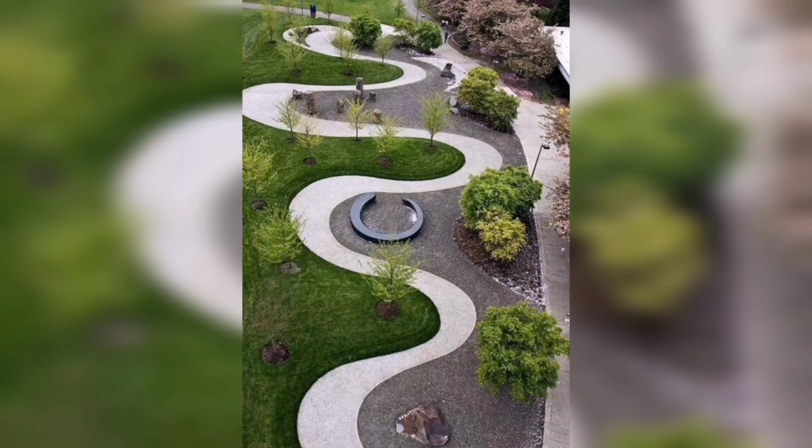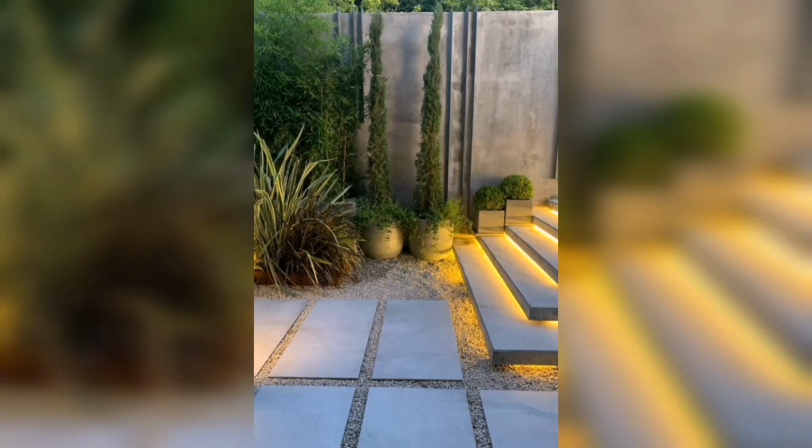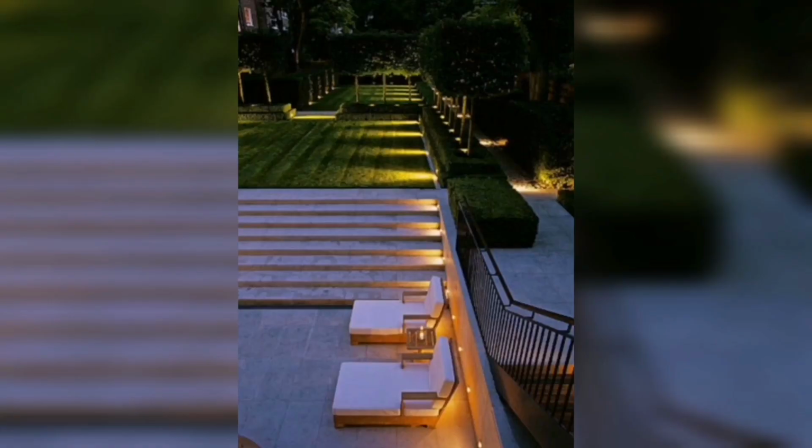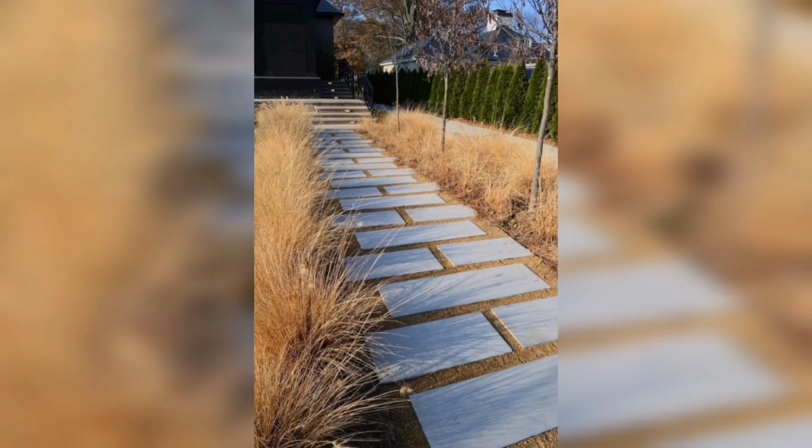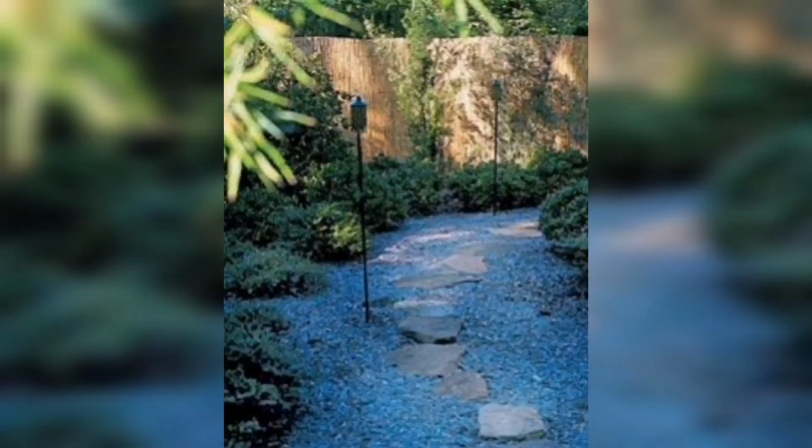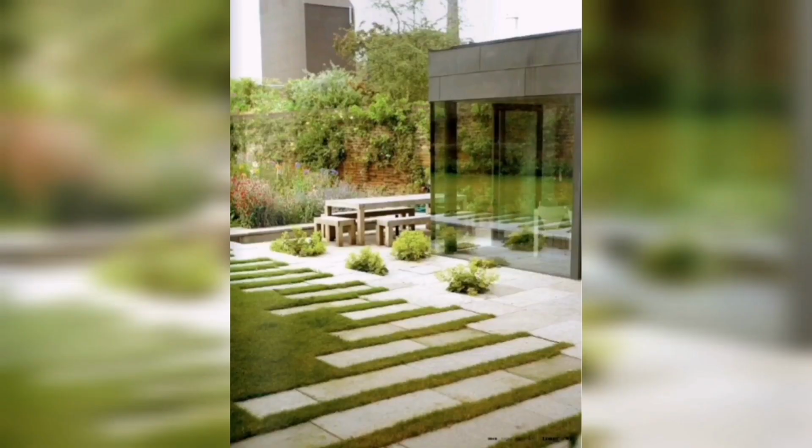Plants are a great way to add color, texture, and interest to an uneven garden plot. Choose plants that are suited to the conditions of your garden. For example, if you have a sloped area, use plants that are good for erosion control, such as ground covers or shrubs with deep roots. You can also use plants to create visual interest and highlight different areas of your garden.